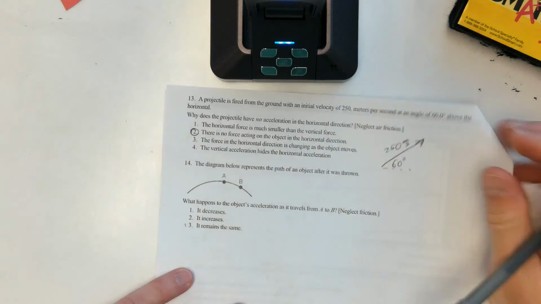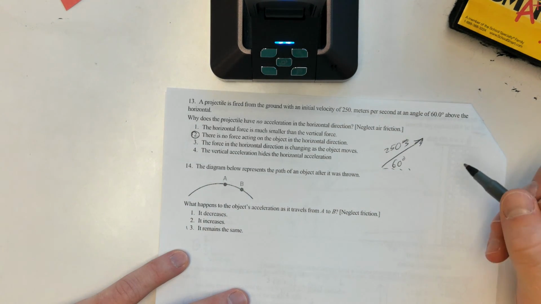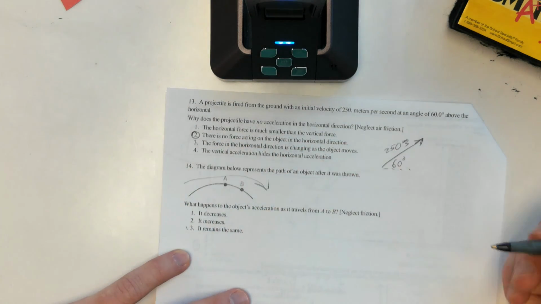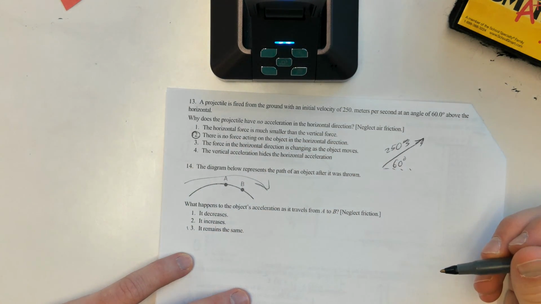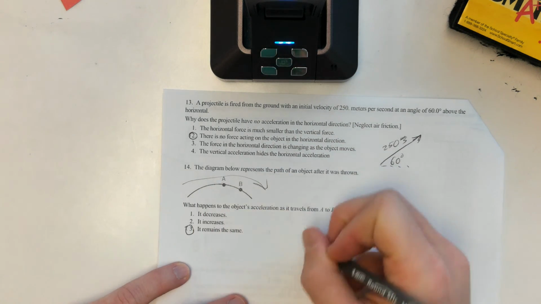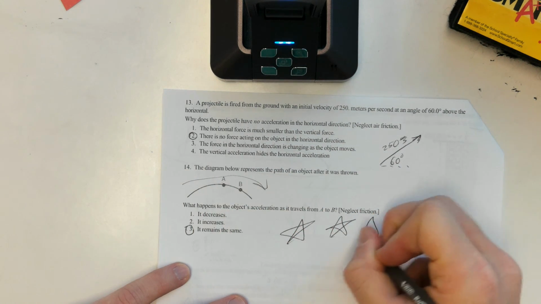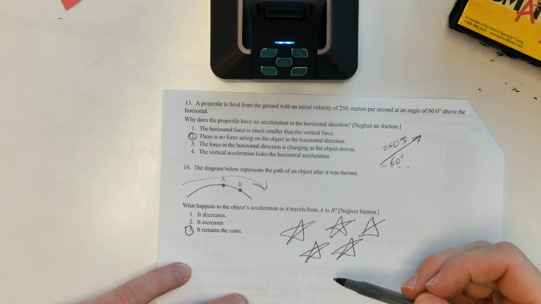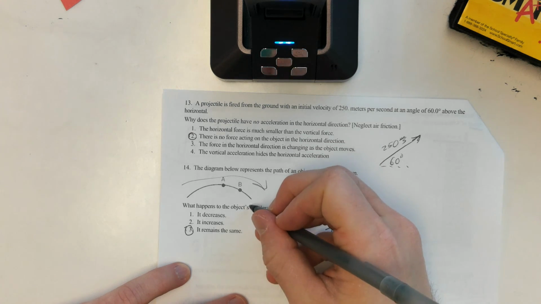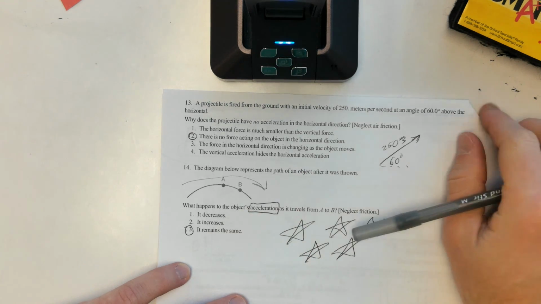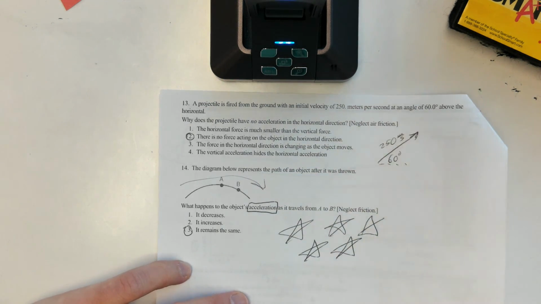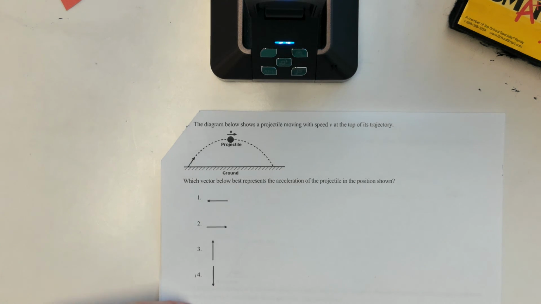Sweet. Question 14. You have it at A and then it's at B. I assume it's going this way. A to B. What happens to the object's acceleration? Ha! It remains the same. Biggest star, star, star, star, star. This was the biggest missed question on the quiz from last week. Your acceleration never changes. It's printed on the reference table. Those are the 2 numbers I always tell you to put in the chart right away. It's just your acceleration due to gravity. Nothing in the x.